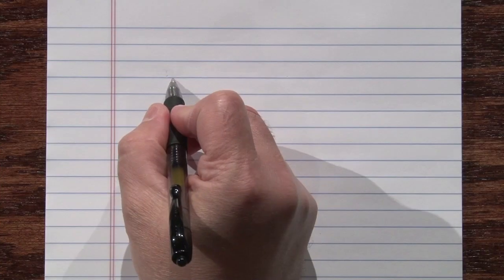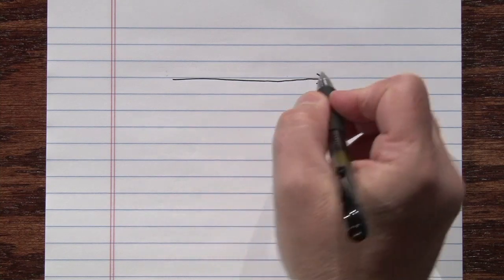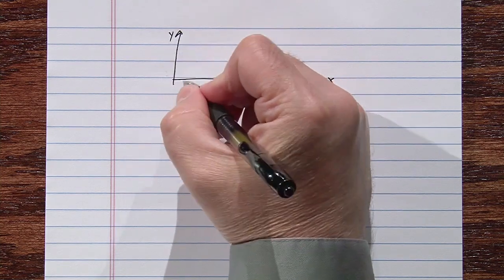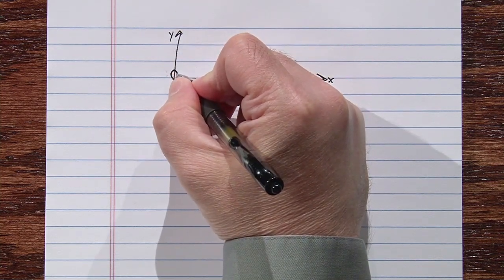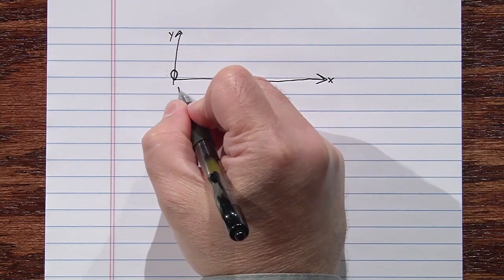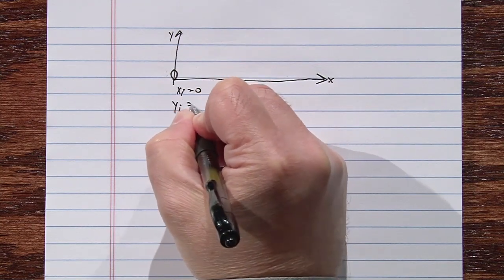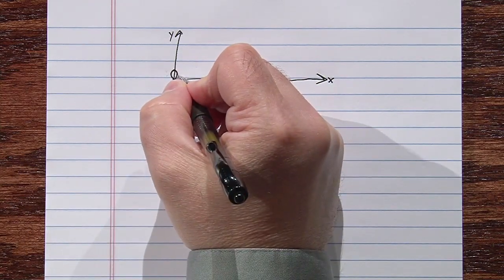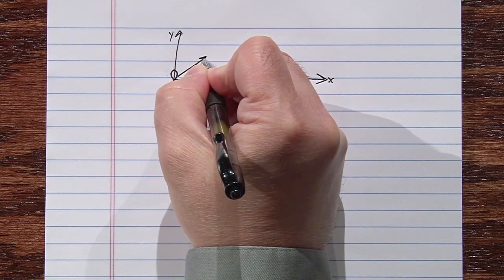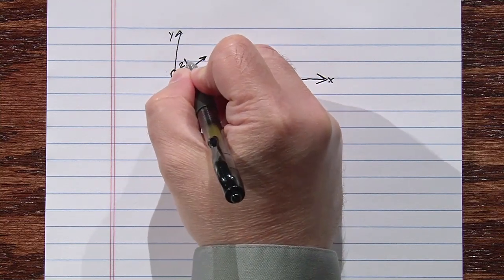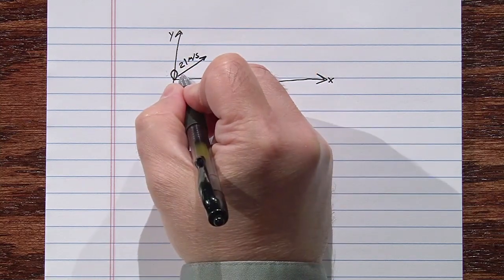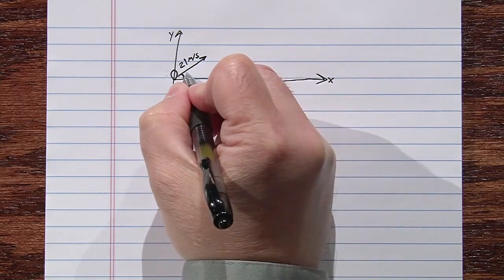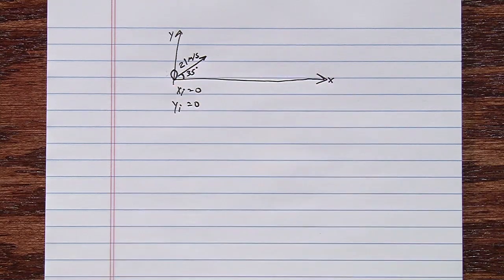Okay, here's our x direction and our y direction. We'll start the football off from x initial is equal to 0, y initial is equal to 0. Oh, and we're told that it has an initial speed of 21 meters per second at an angle of 35 degrees above the horizontal.